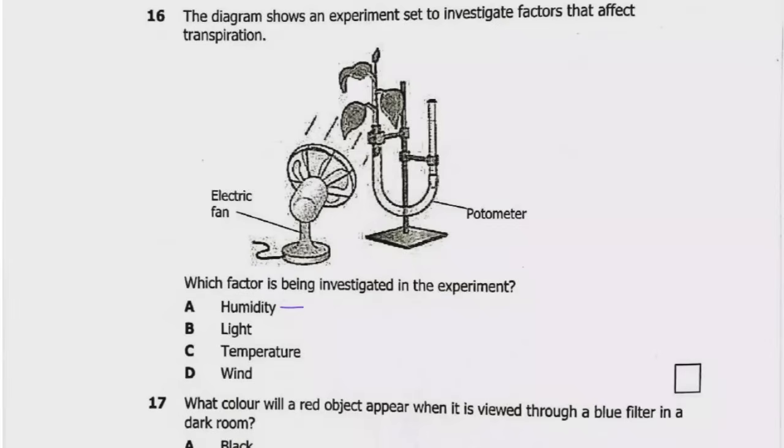So if we had a bulb, or anything that could show the difference in light, then you can say light is being investigated. Temperature, if we had a heater, then we could have said temperature is being investigated. But since we have a fan which is blowing wind, that means wind is the one that is being investigated. So the answer is D.